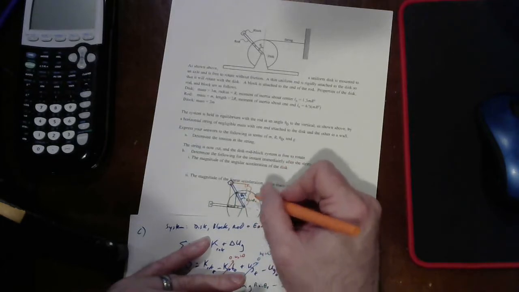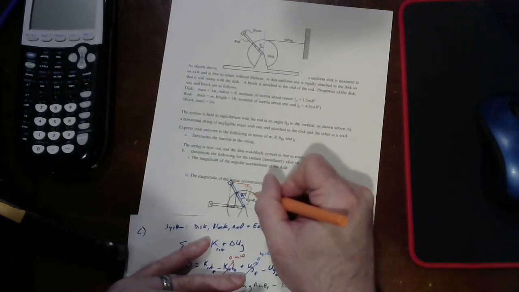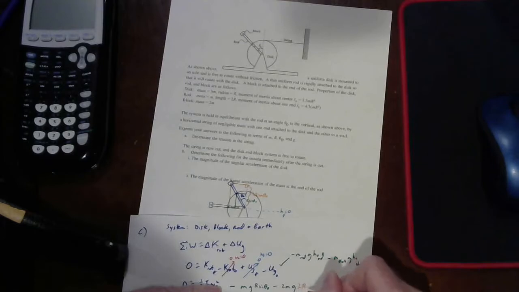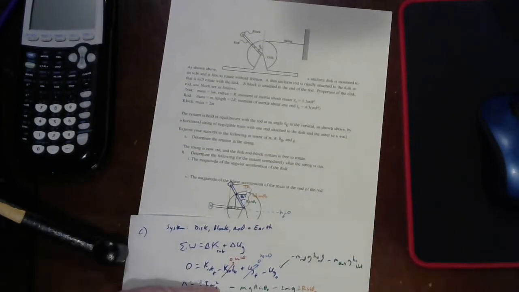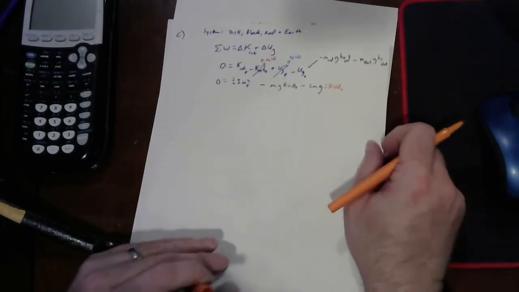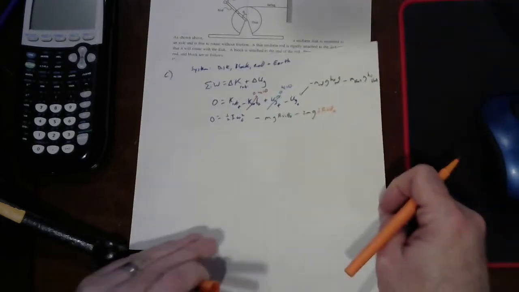So this is going to be 2r sine theta naught. That's the height change for the block, and we're going down that. Okay, there we go. Hey, what's left to do here? We're trying to find, once again, the linear speed of the mass at the end.